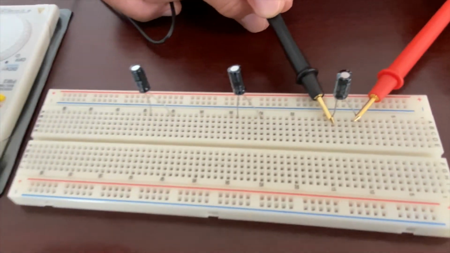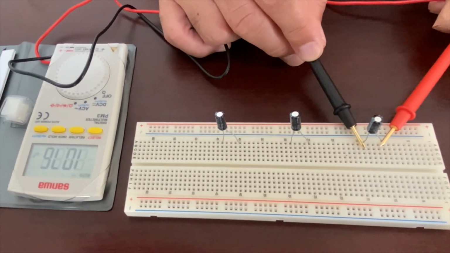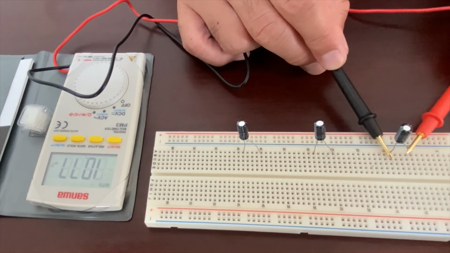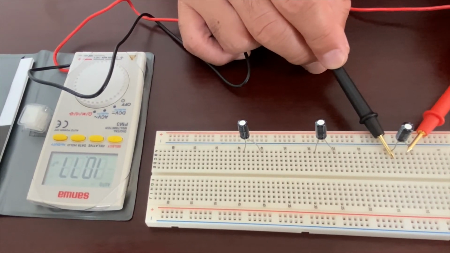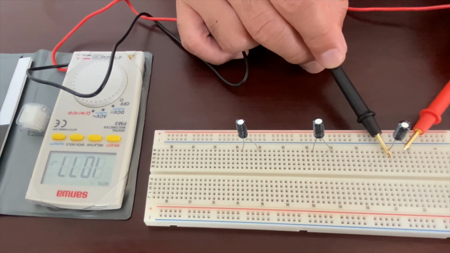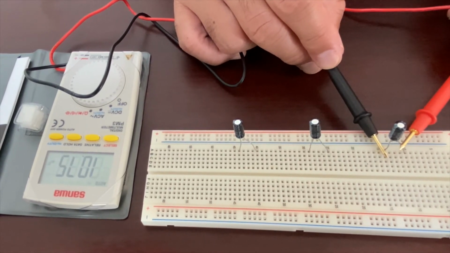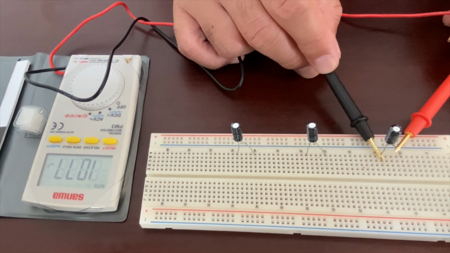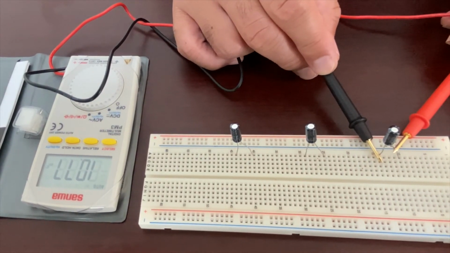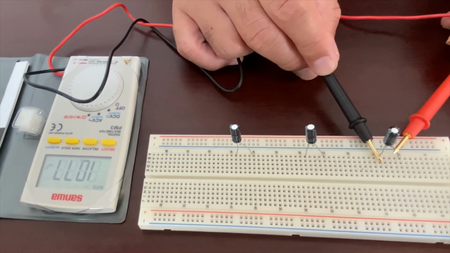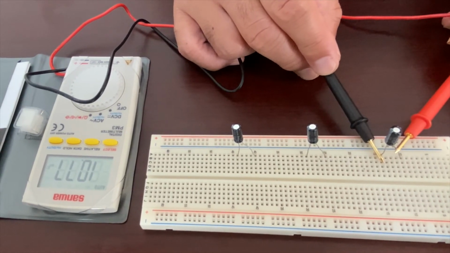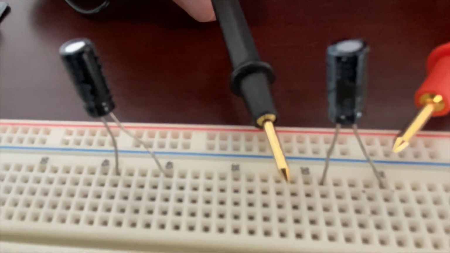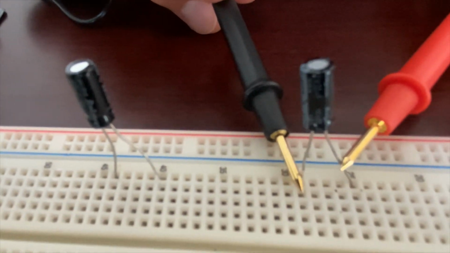So the first one is a 10 microfarad capacitor. You can find the reading on the screen of the digital multimeter. It is 10.77 microfarad. The error is very small, 0.77 microfarad. So as we expected, we could obtain very close values.